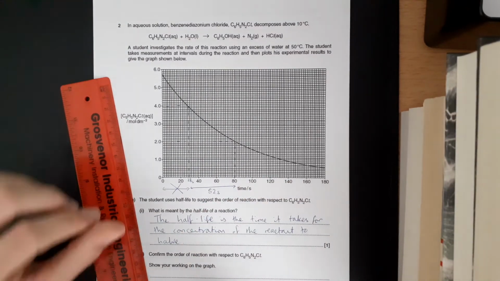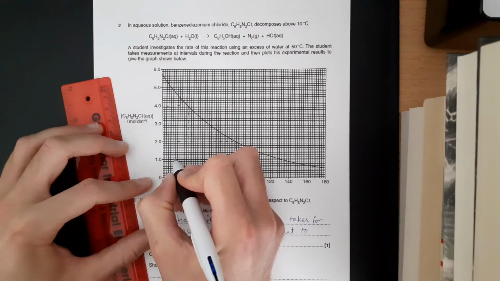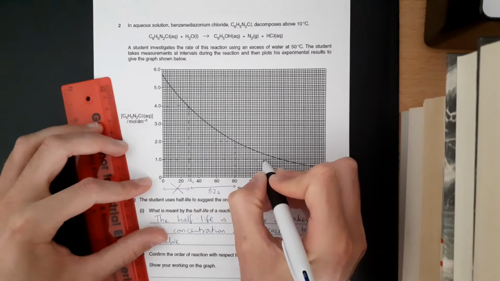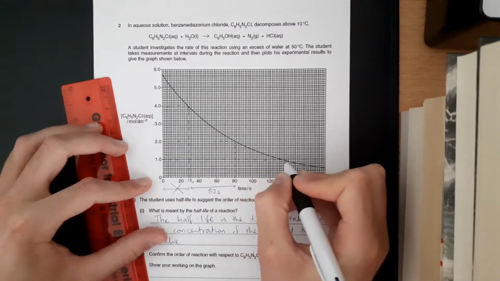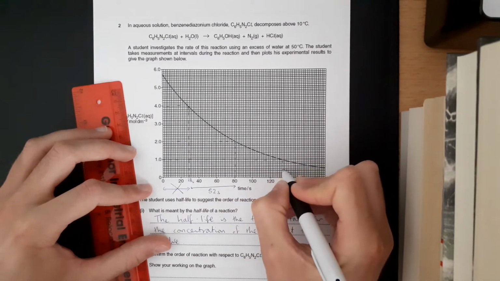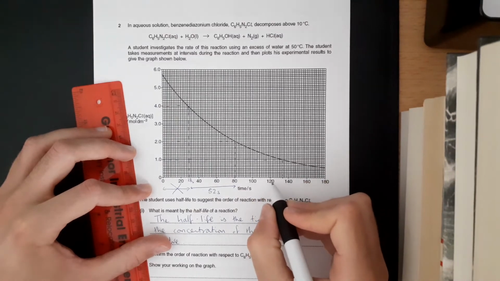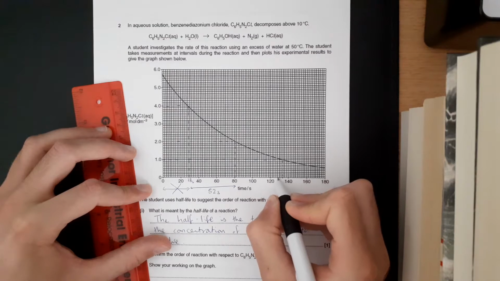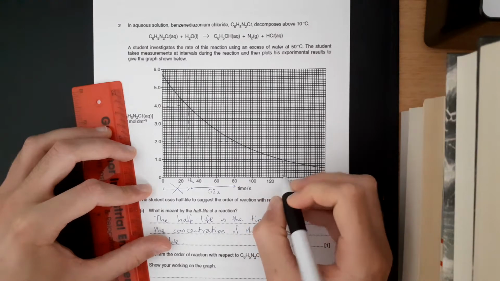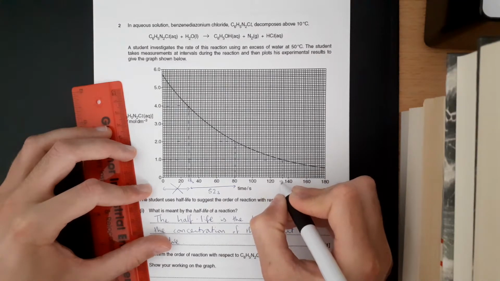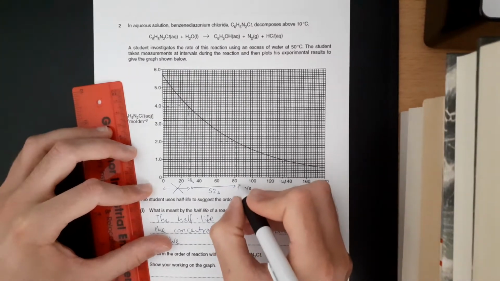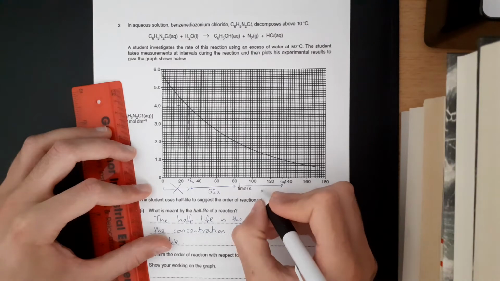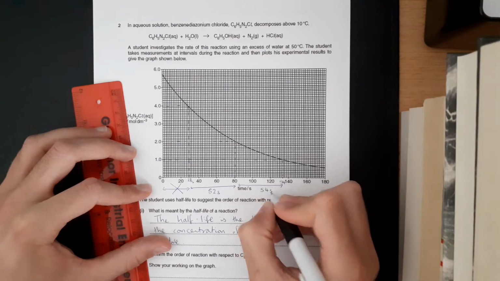And then we're going to measure the half-life again. I'm going to go across from 1, and I'm going to go down from here. And that to me looks like 122, 124, 126, 128, 130, 132, 134 seconds. So we've gone from 80 to 134, so that is 54 seconds.